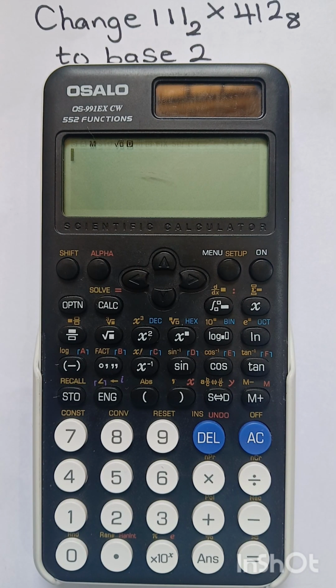Again, we are changing this one to base 2. And since we are changing this one to base 2, the first one is already in base 2. But the second one, 412, is in base 8. So you firstly change that one to base 2. Then after that, you multiply your answer. So now let's change 412 from base 8 to base 2.